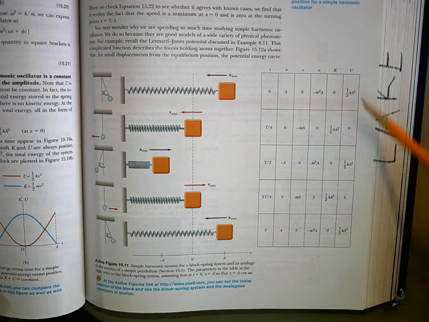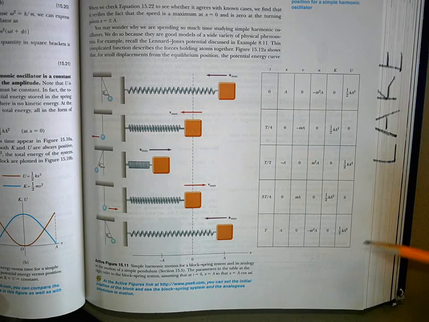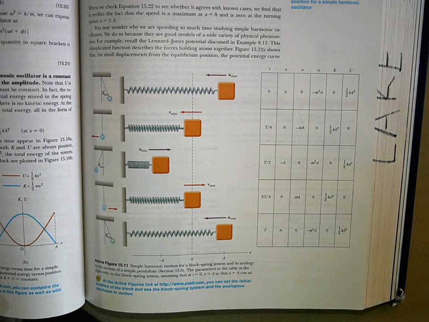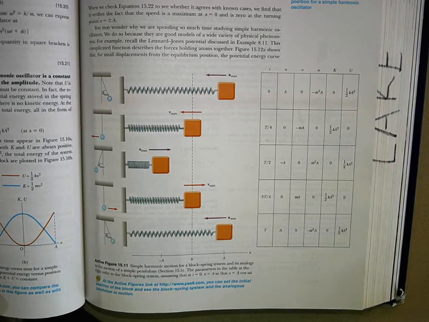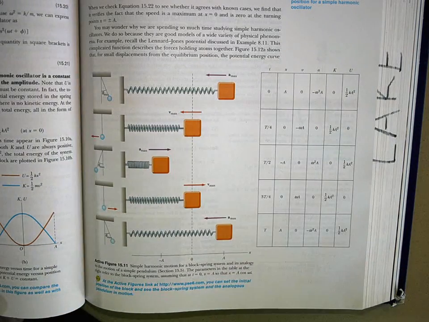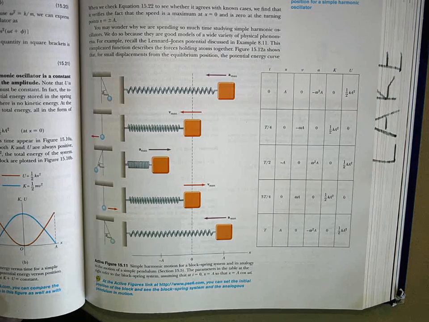Study this. Really understand this. And if you understand it from the point of view of time, position, velocity, acceleration, kinetic, and potential energy, you really understand simple harmonic motion and what's going on. It's very cool.